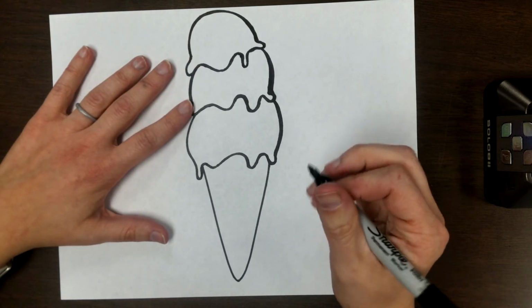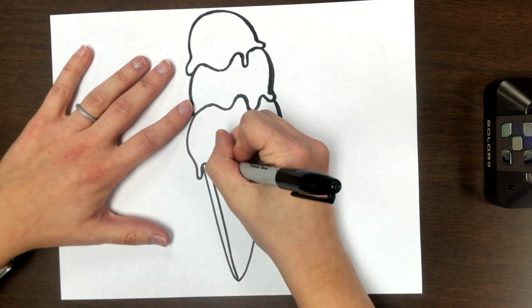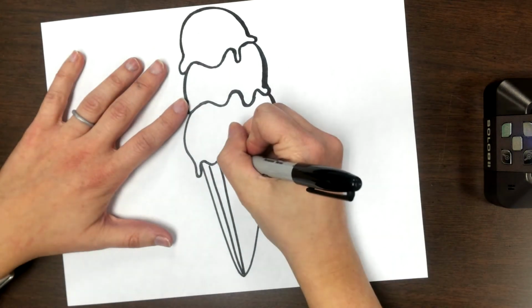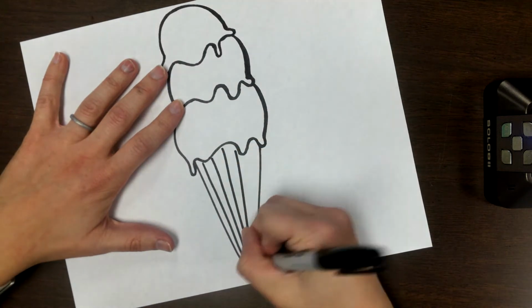So I'm going to go to that cone and I'm going to draw some diagonal lines coming from the ice cream to that point, okay? So they're almost meeting at the bottom of the cone.